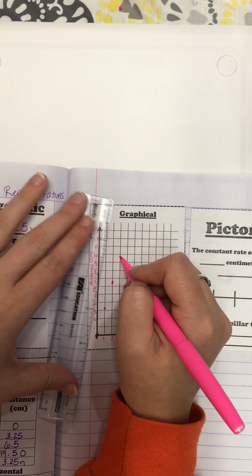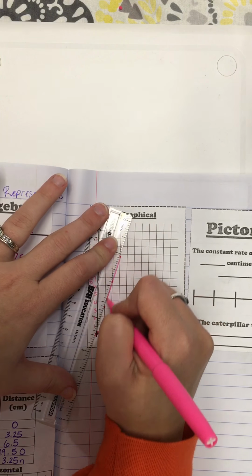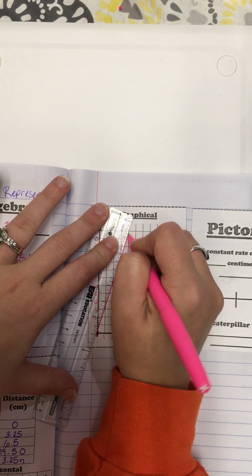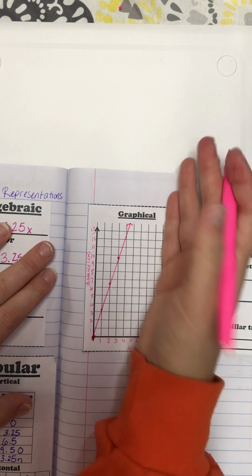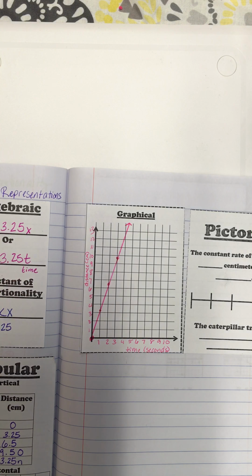And using your straight edge, you will be able to connect those into a line and just keep the line going all the way up to show that as time increases, the distance also increases.